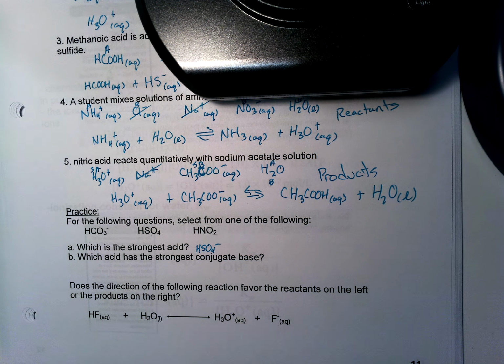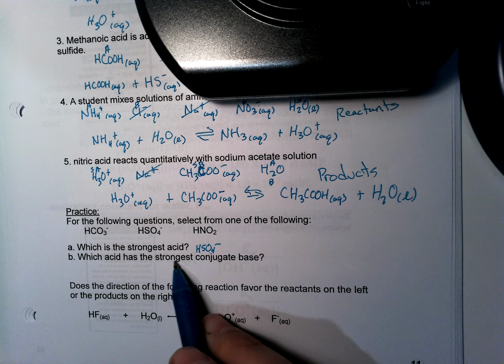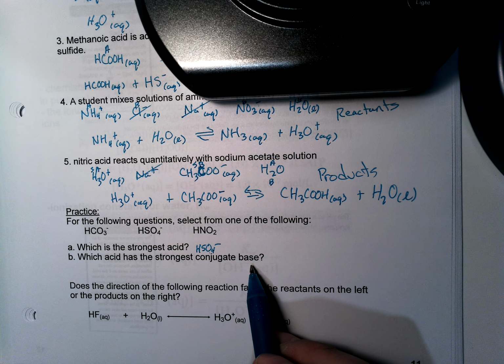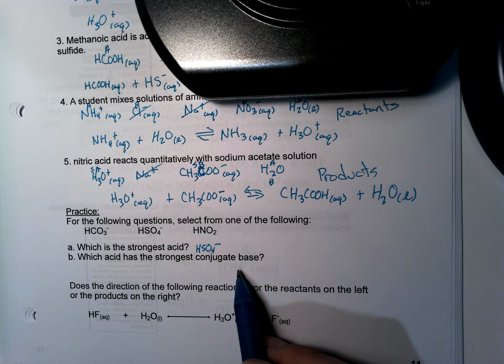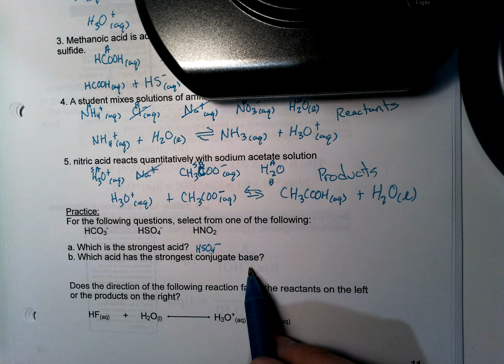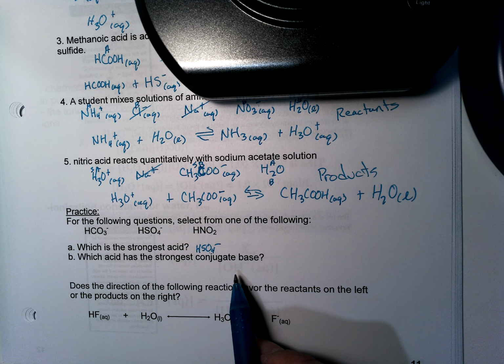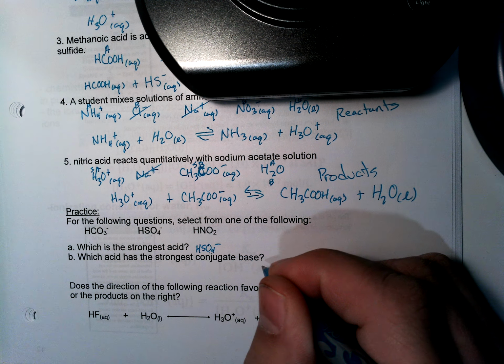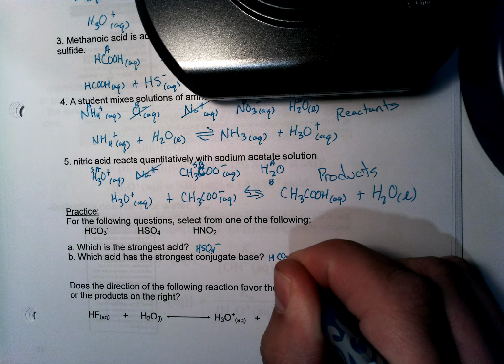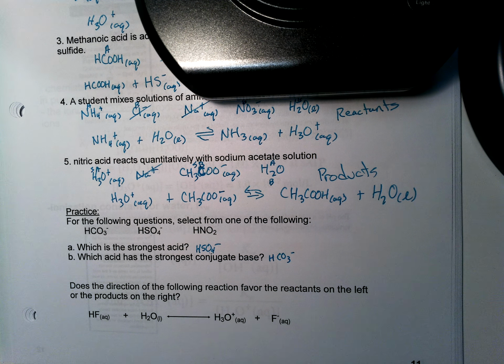Which acid has its strongest conjugate base? Again, the strongest conjugate base is closest to the bottom, so I just look at which acid is closest to the bottom. It's going to be HCO3 because its conjugate base is only 3 up from hydroxide, which is the strongest base we can get. Next, does the direction of the following reaction favor the reactants on the left or products on the right?